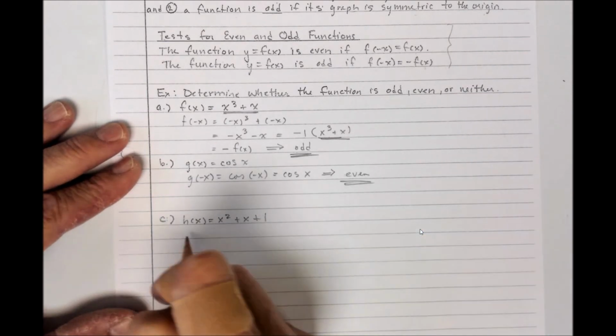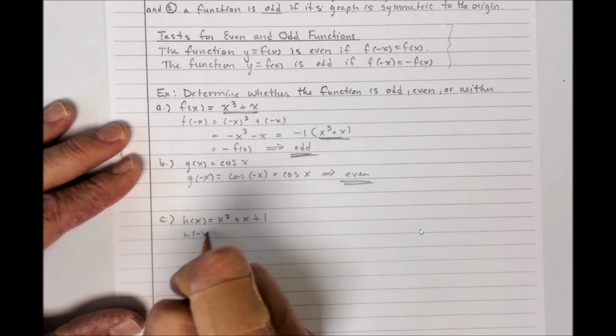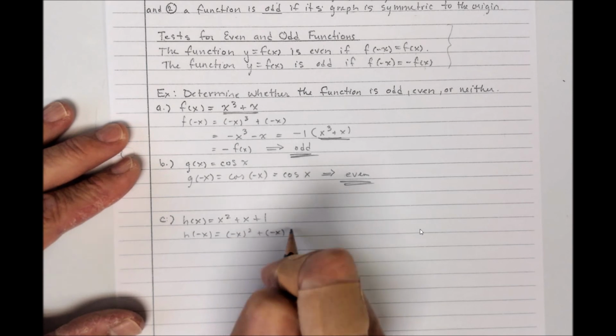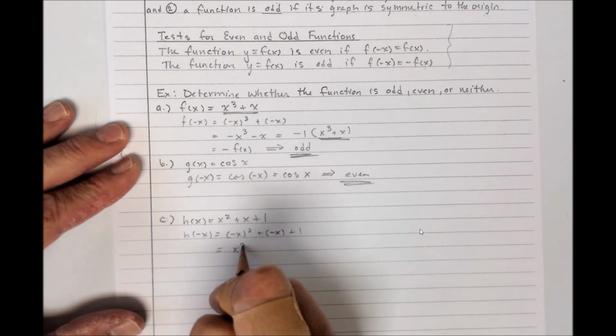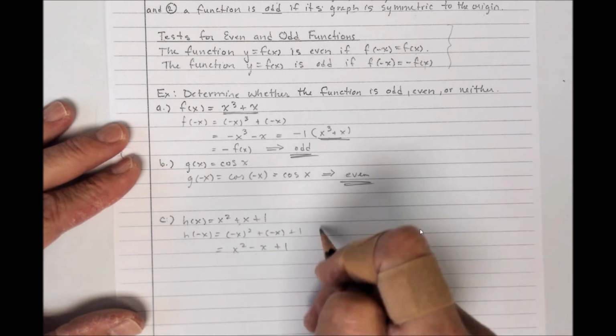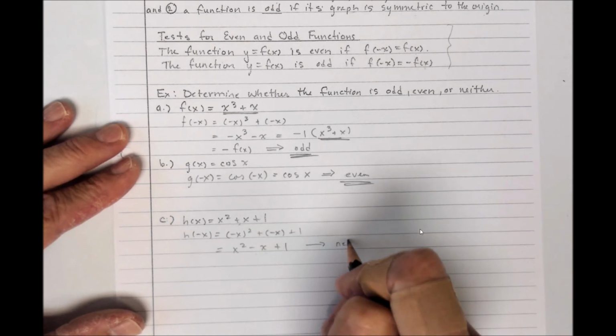For part C here, h of the opposite of x is equal to the opposite of x squared plus the opposite of x plus 1, which is x squared minus x plus 1. Now, there's nothing I can do to make this get back to the original because only one term has a different sign, and I can't multiply through by -1 to get the opposite, or factor out a -1 to get to here because the signs are different. So in this case, this one is neither.